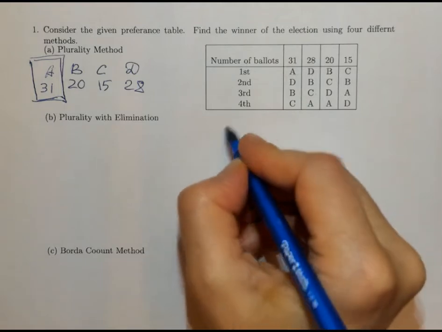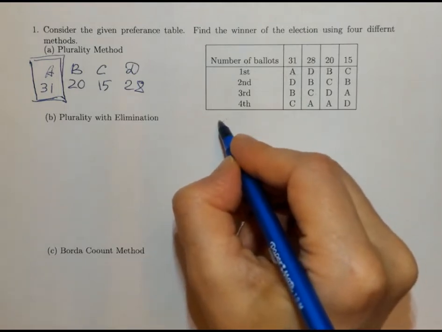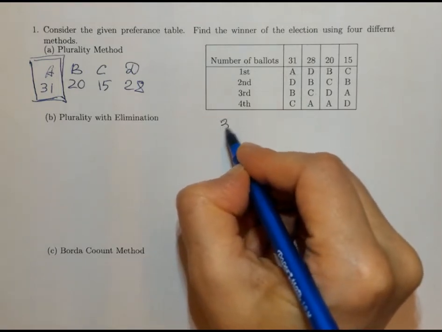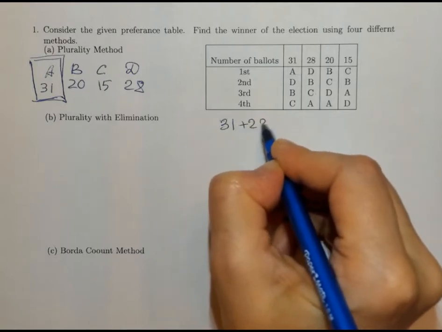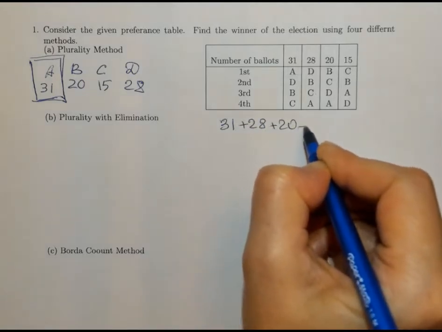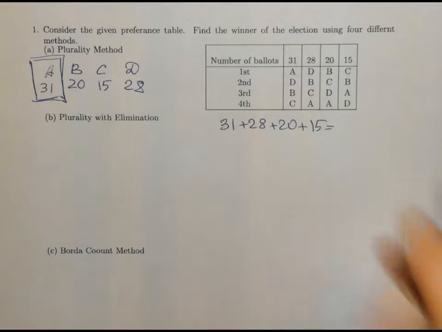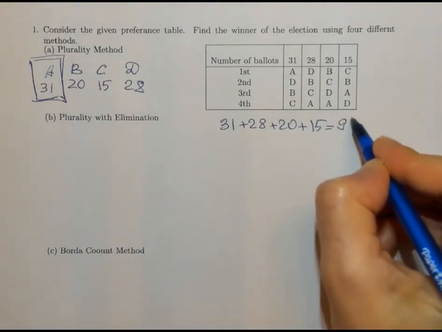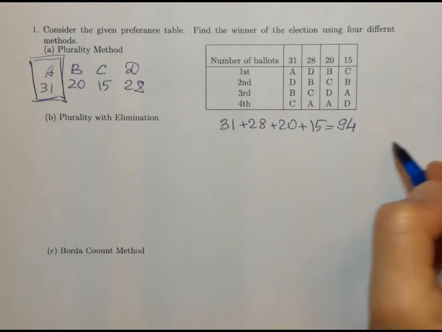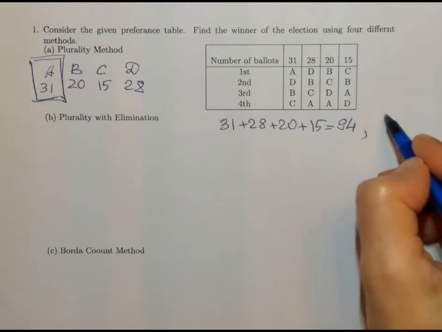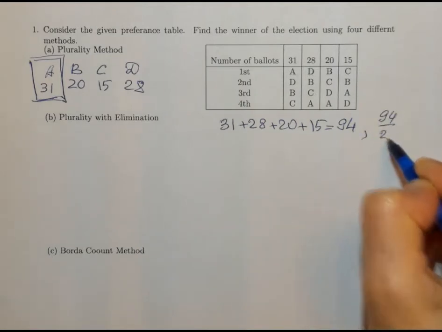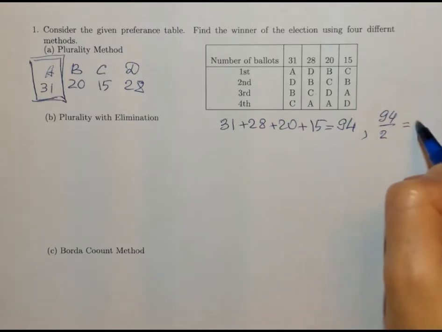Let us add all voters. 31 plus 28 plus 20 plus 15, 94. The half of this, 94 over 2, will be 47.